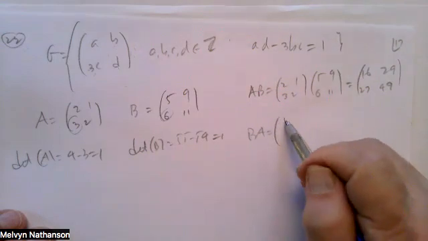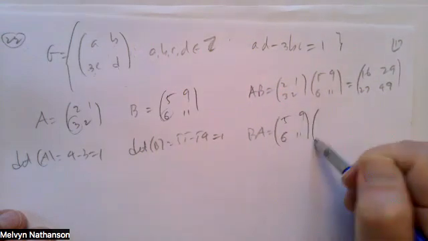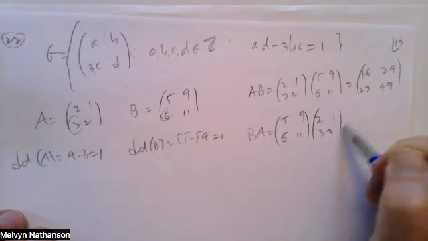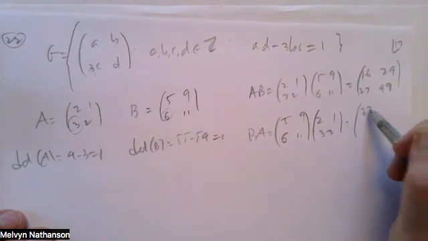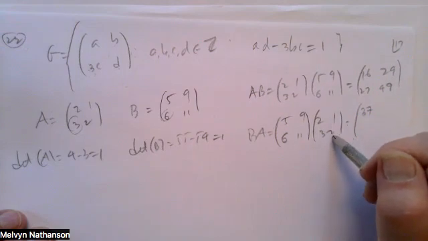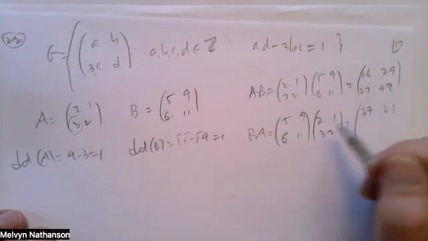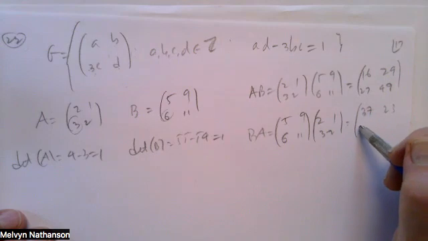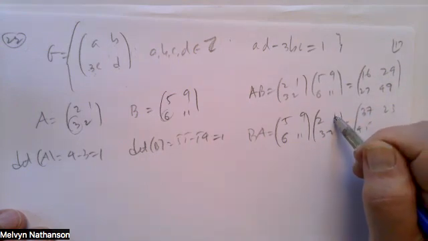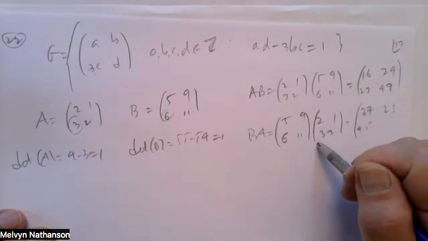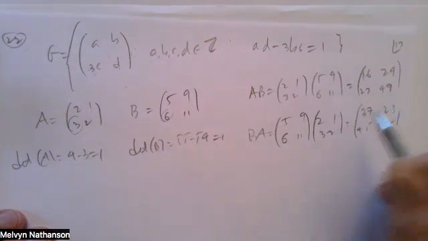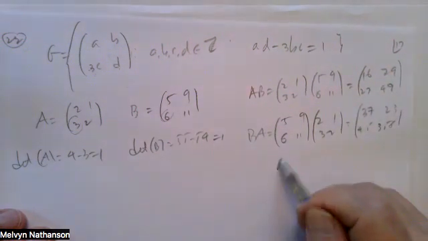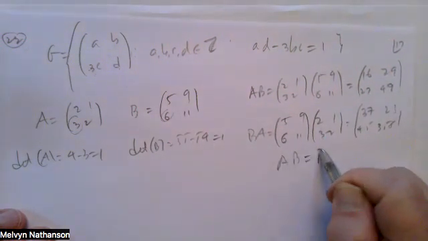BA, if I multiply in the opposite order, let's see, this is 10 plus 27, 5 and 18, 12 and 33, 6, and 11 times 32 is 352 plus 6, 358. So these aren't even close to being equal. AB is not equal to BA.